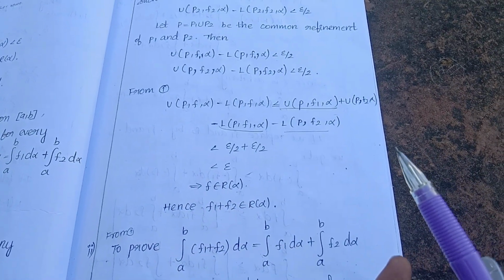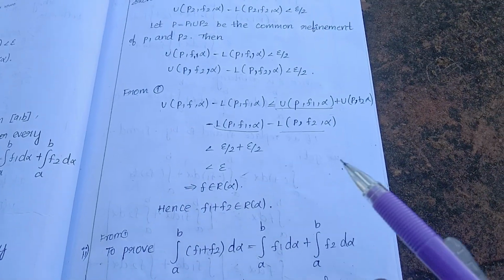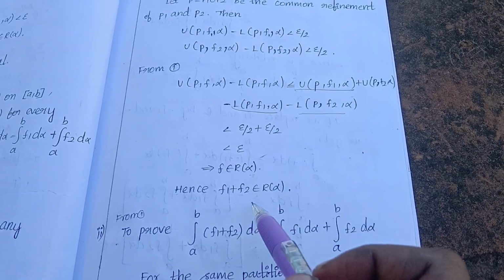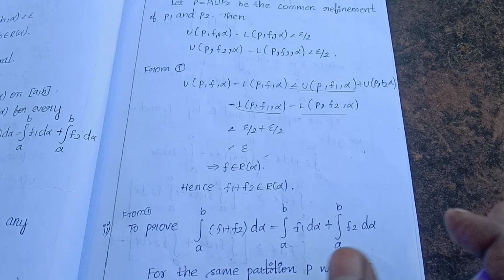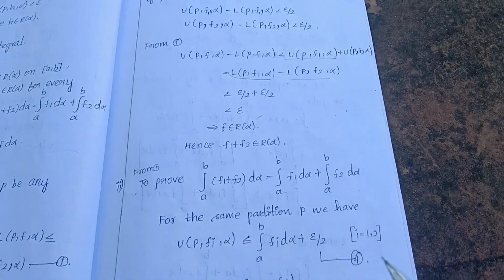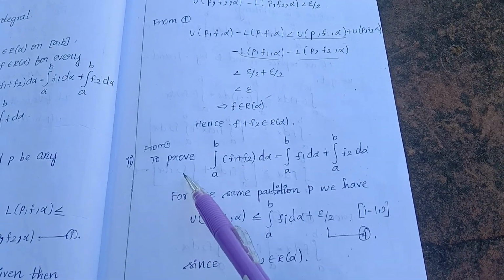What we considered is f equal to f1 plus f2. So f1 plus f2 also belongs to R of alpha. We proved that. Then we have to prove the integral term.